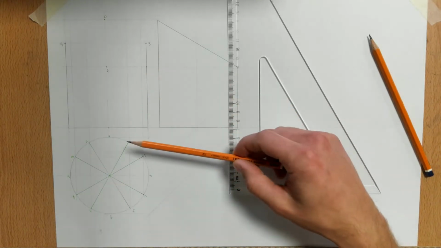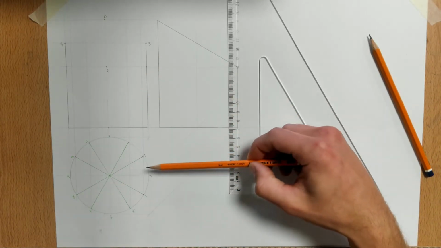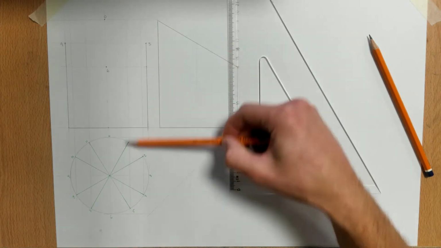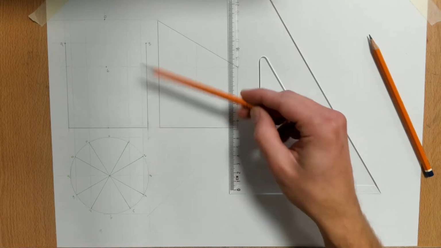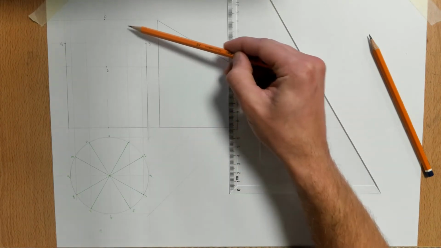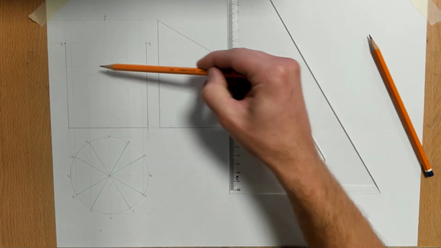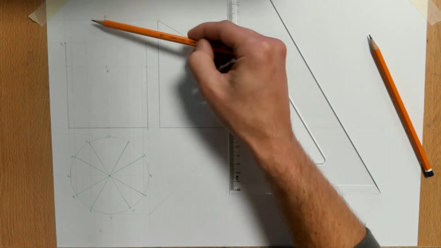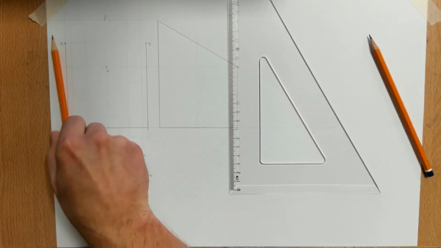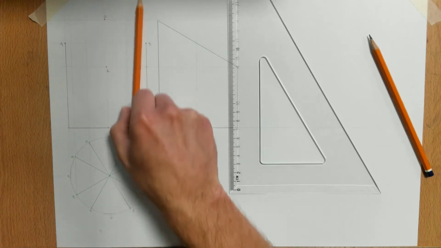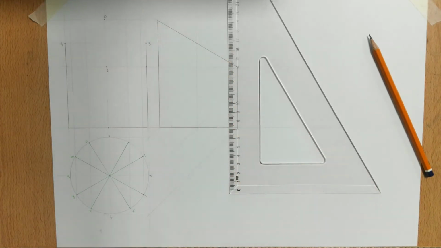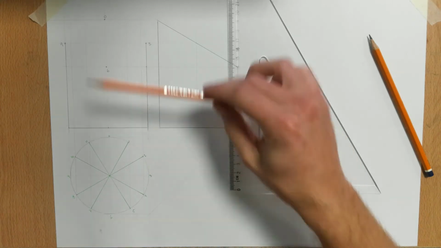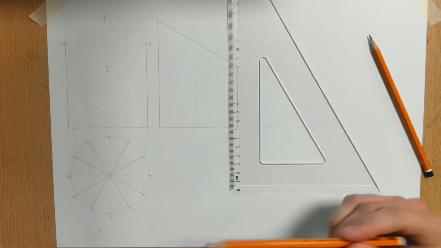Alright, so I've labelled all my points 1 around to 11, and I've projected all my points up into my elevation. So I know that all the points of my ellipse at some point are going to cross all these vertical lines, so we know roughly where the points are going to be positioned. But we also need to know what elevation the points are going to be at in our elevation view, so what height from the ground up they're going to be.